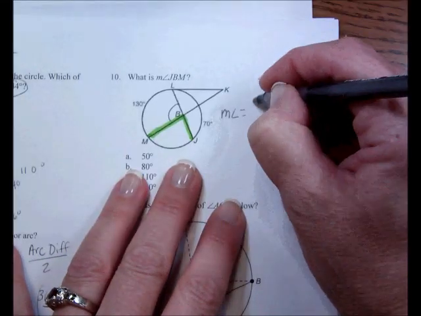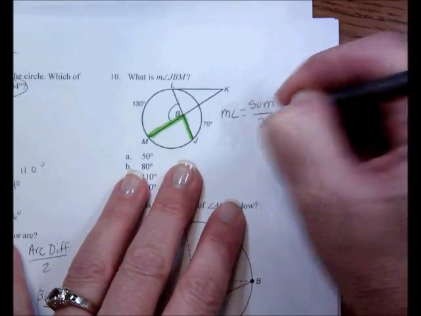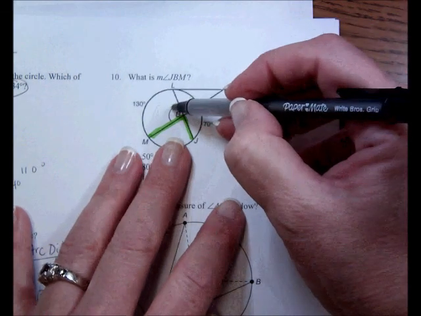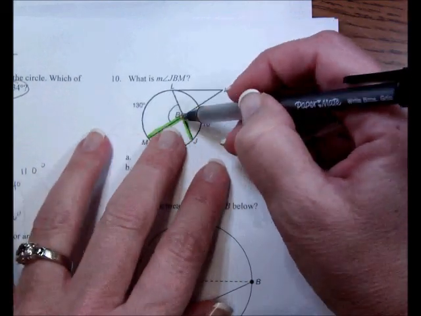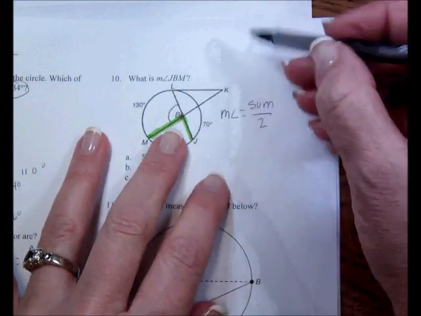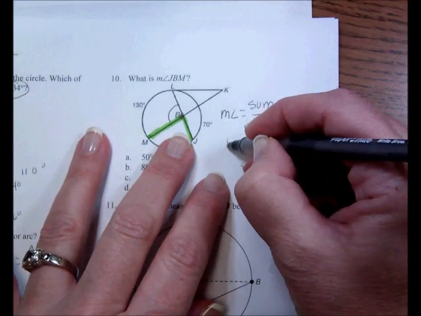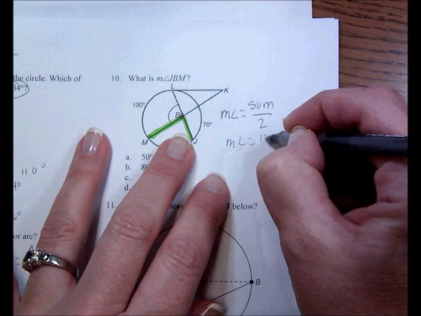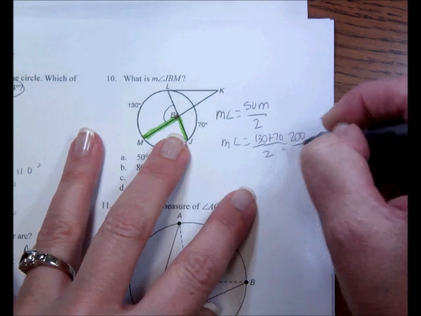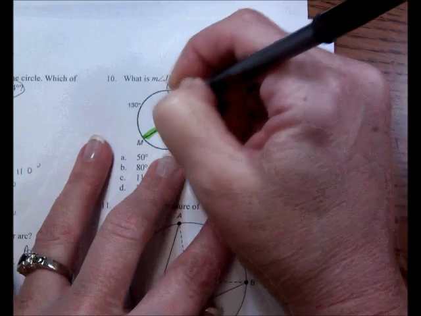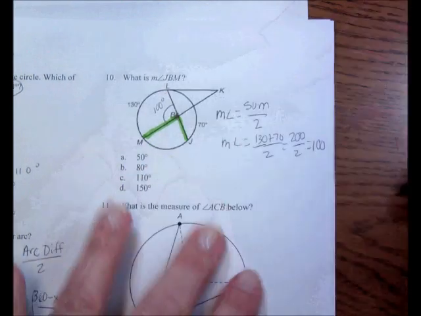The formula is the sum of the two arcs divided by 2, and that's because the vertex is inside the circle. So basically I'm ignoring the fact that I want angle JBM. So the measure of the angle is equal to 130 plus 70 divided by 2, 200 divided by 2, so that's 100. So this angle right here is 100 degrees.